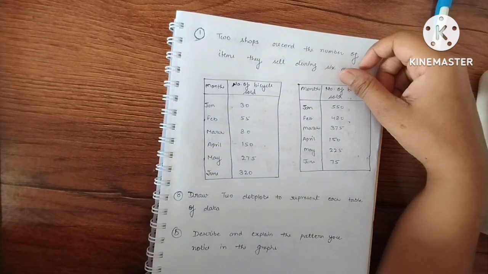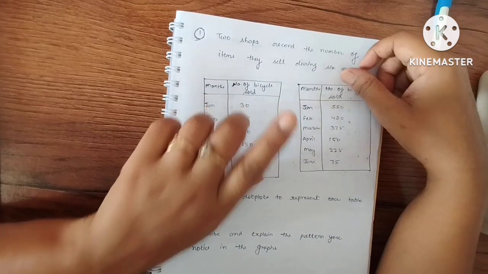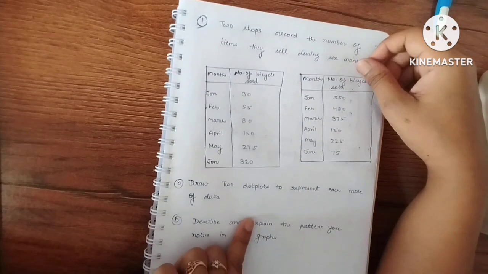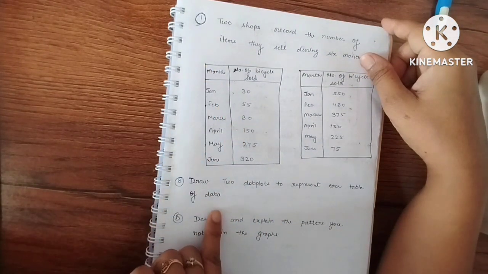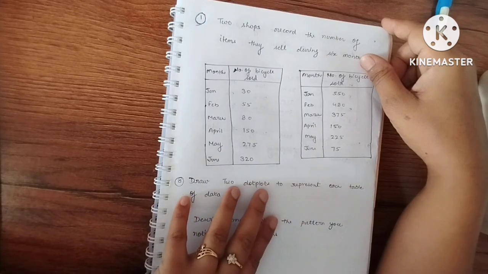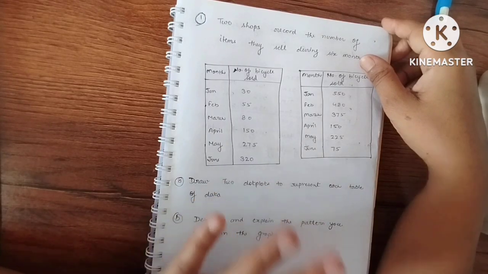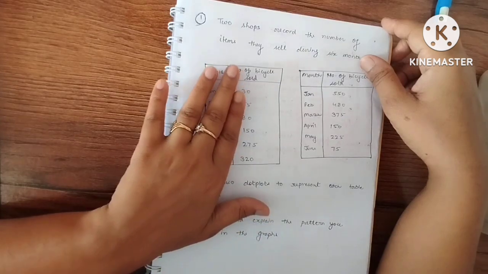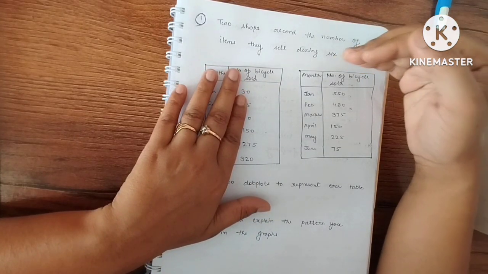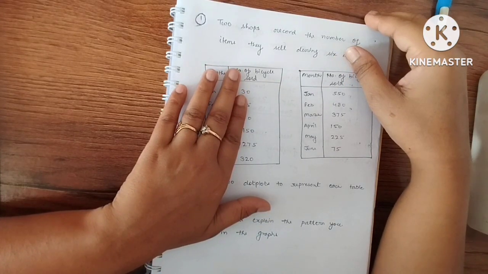After revising all the basic concepts, pause the video, understand the question, try to do it by yourself and then check your answer. That is the way of attempting these practice questions.